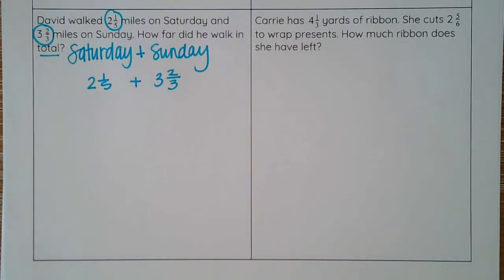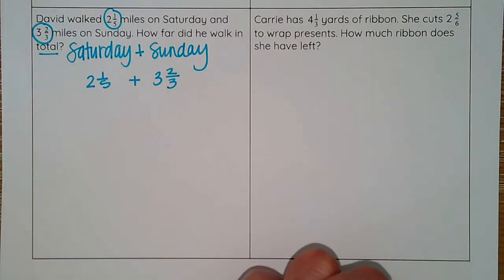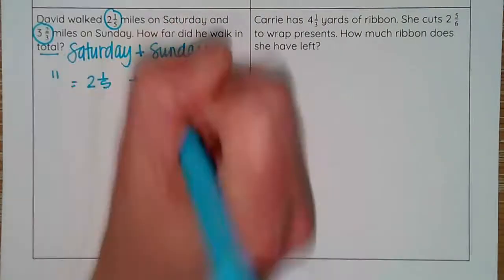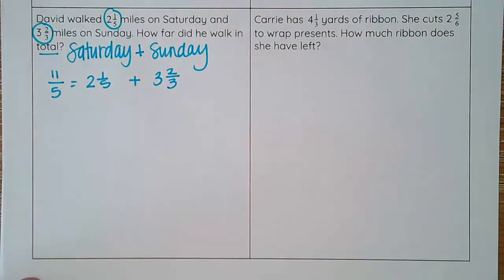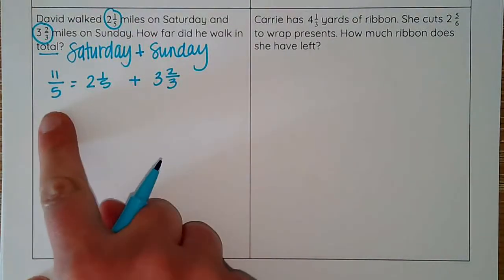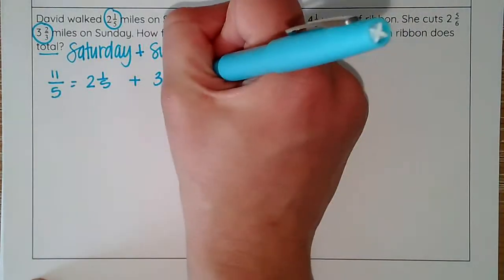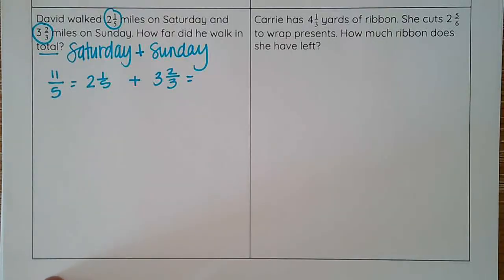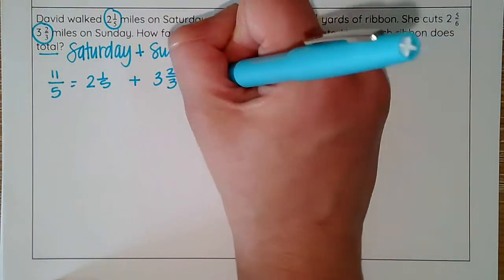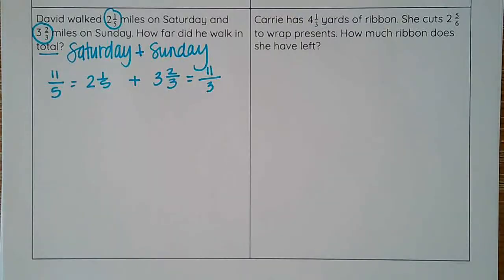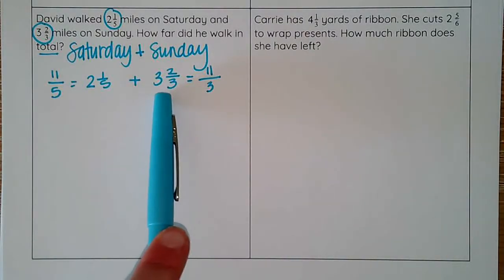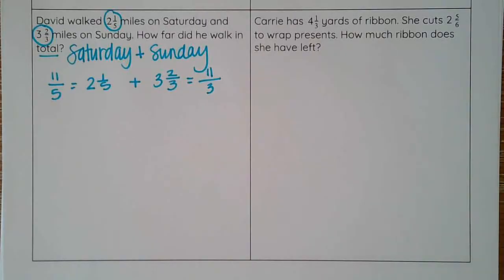Now, these are mixed numbers, so I want to work with fractions. So I'm going to take each of these mixed numbers and convert them to fractions. So 5 times 2 is 10 plus 1 equals 11. My denominator stays the same, and I've got 11/5. So 11/5 is the improper equivalent to 2 1/5. Over here, I've got 3 times 3, which is 9, plus 2, which is also 11, but my denominator is 3 this time. So 3 2/3 is the mixed number equivalent to 11/3.